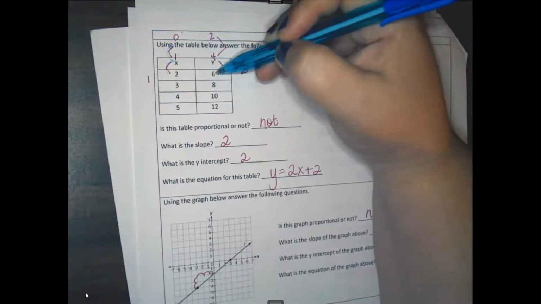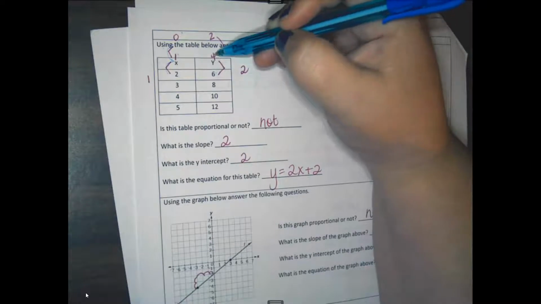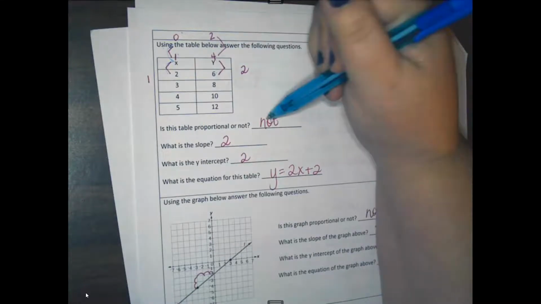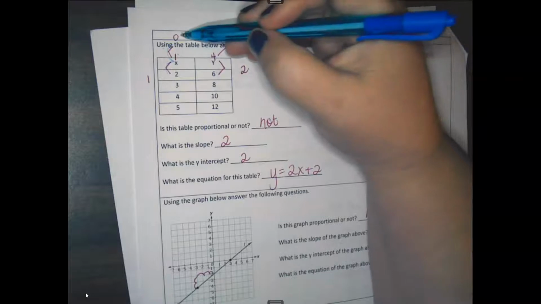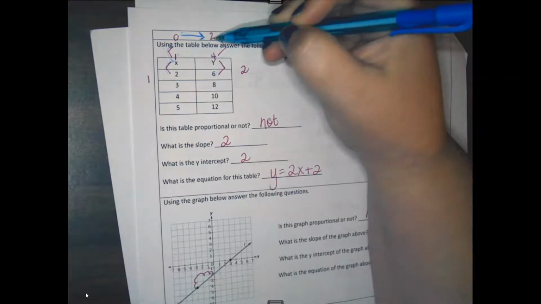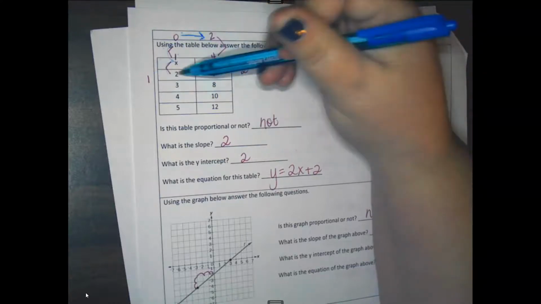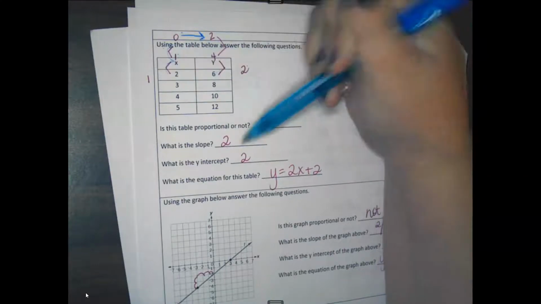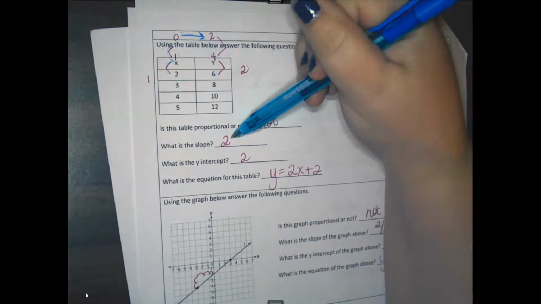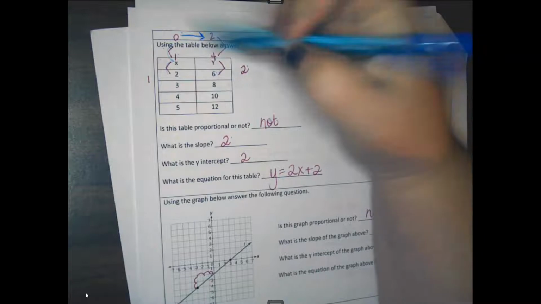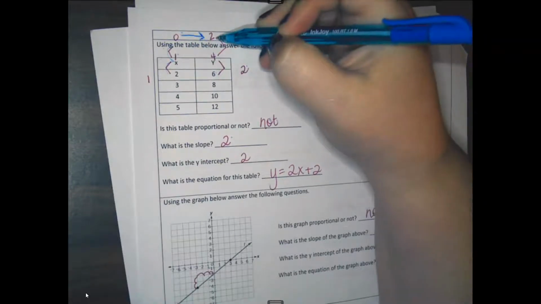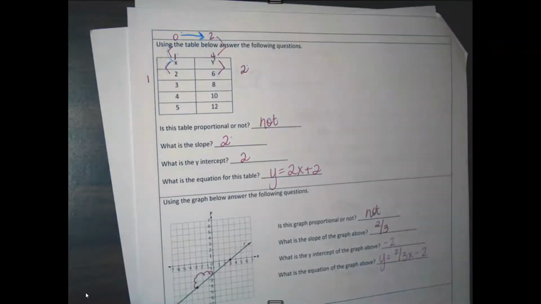These are going by 2's, so 6 minus 2 is 4, 4 minus 2 is 2. So it is not proportional because across from this, I need it to be a 0 for it to be proportional. The slope, my change in y is 2, my change in x is 1. 2 over 1 is a slope of 2. My y-intercept is whatever's across from that 0, is 2. So my equation is y equals 2x plus 2. Alright, let's look at the next part.